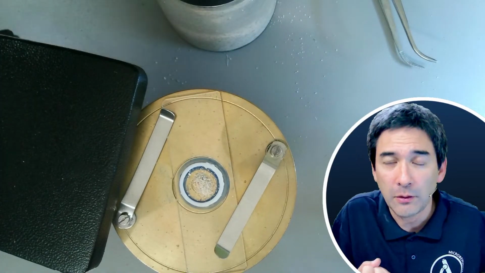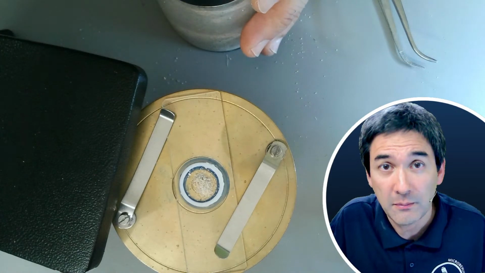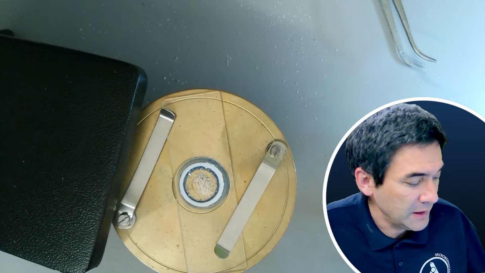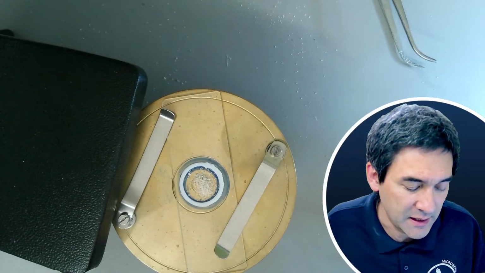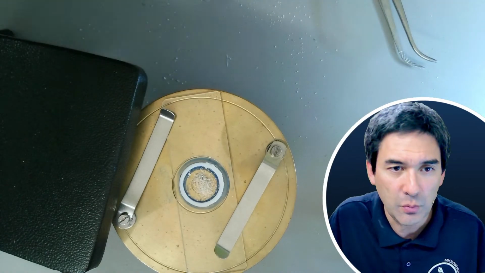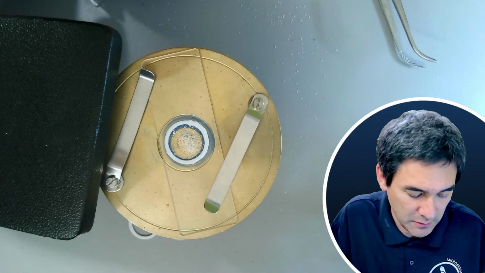So it soaked up all of the nail polish, and it did not stick to the slide, because there was simply not enough nail polish between the cardboard and the slide. So it didn't work, and this is why those plastic 3D printed rings are actually more suitable.